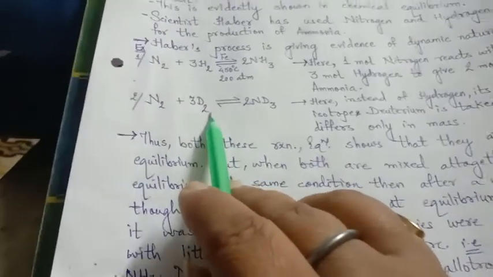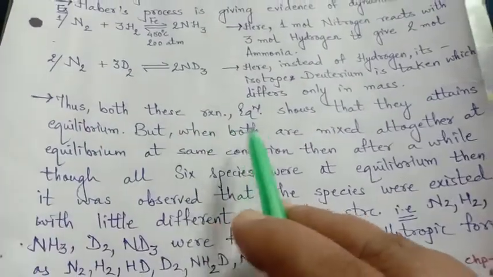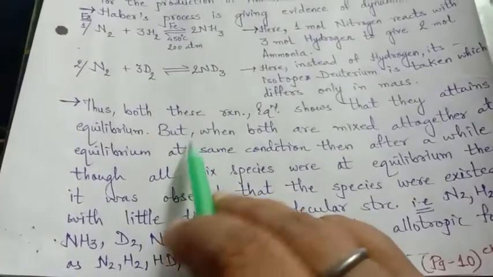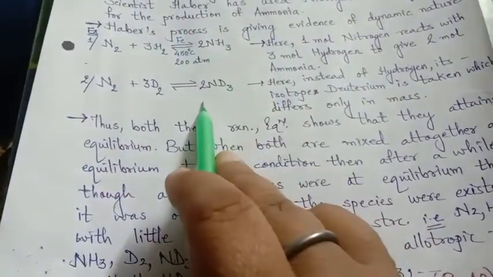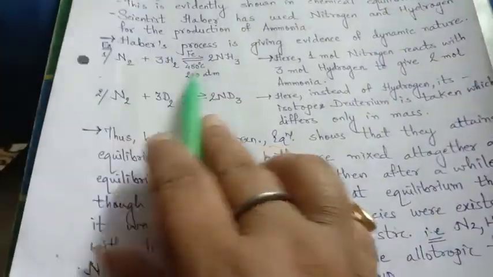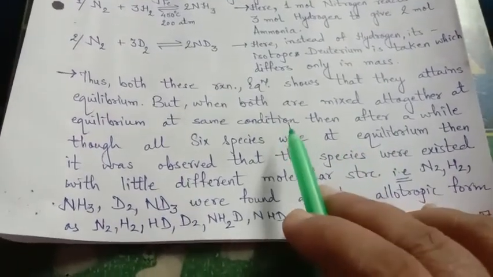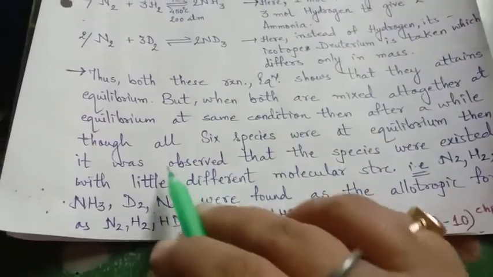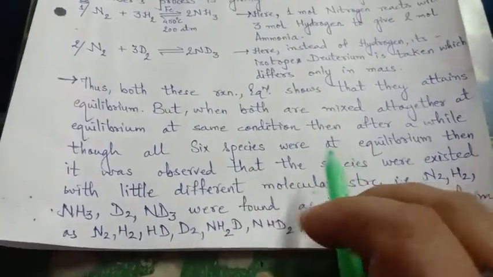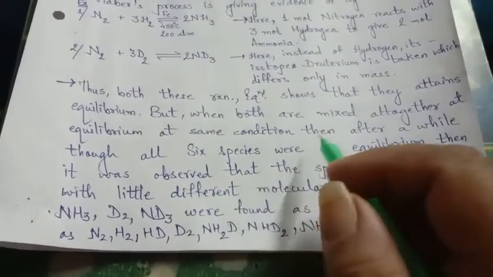That is the isotope of hydrogen. So both these reaction equations show that they attain equilibrium. But now when all these reaction species are mixed together, that means these 3 and these 3 all together, then at the same condition, after a while, all these 6 species, though they were at equilibrium, will be observed with some different species.